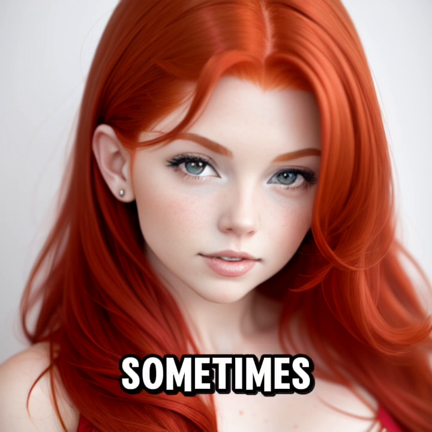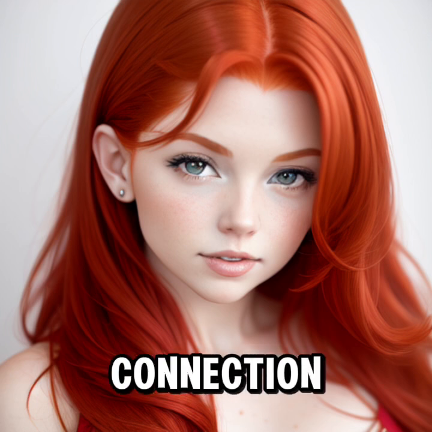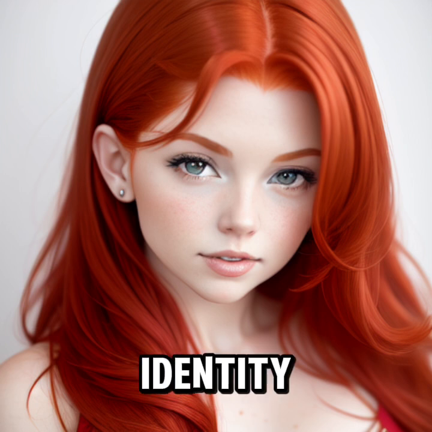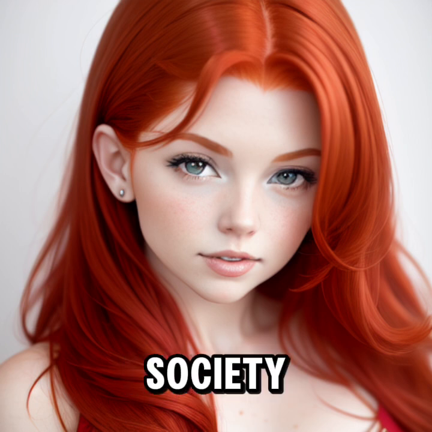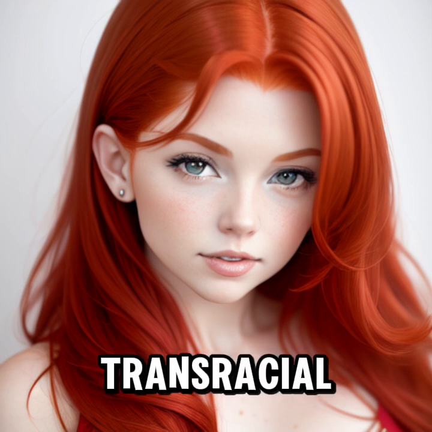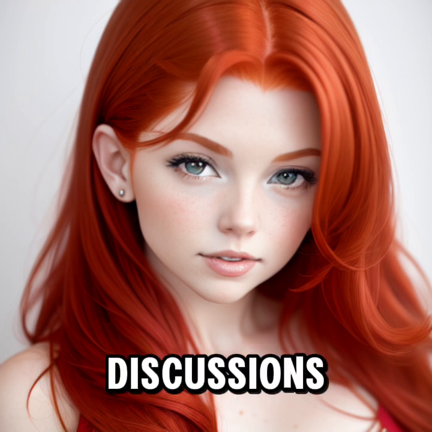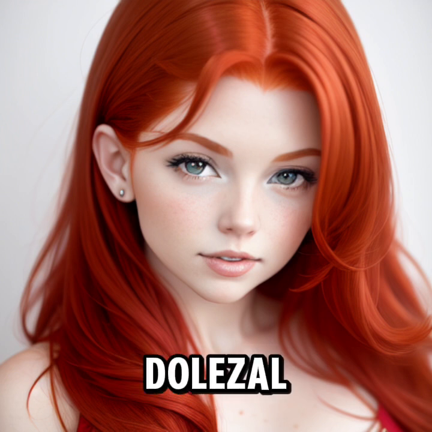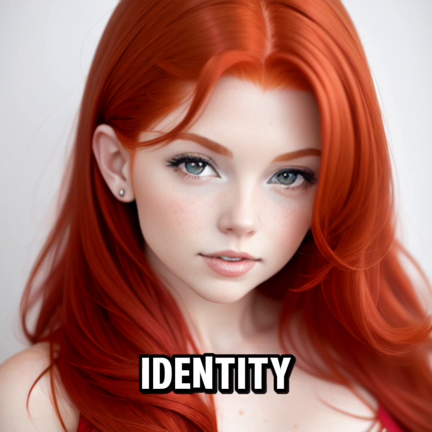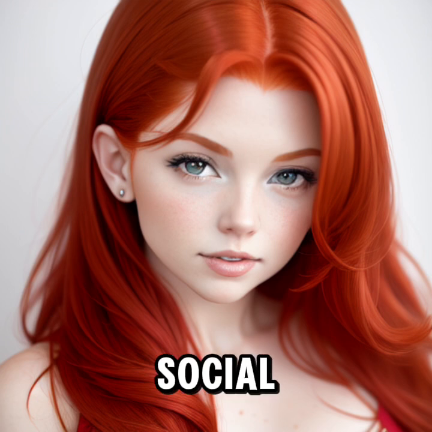Right. And sometimes people feel a strong connection to a racial or ethnic identity that might not align perfectly with how society perceives their biological traits based on appearance. We occasionally hear the term transracial in these discussions, though it's a very complex and debated concept. Yeah, I've seen discussions around figures like Rachel Dolezal, for instance. Right. It raises questions about identity versus biology versus social experience.